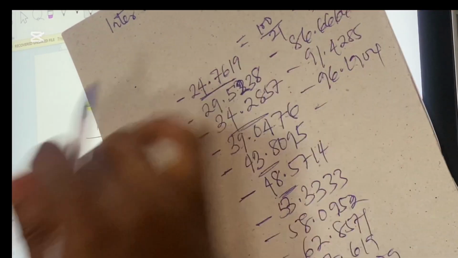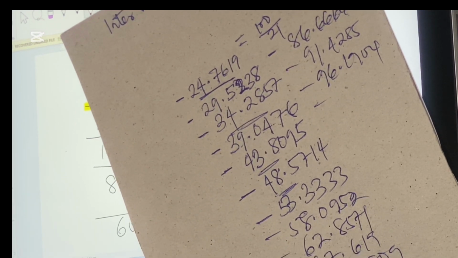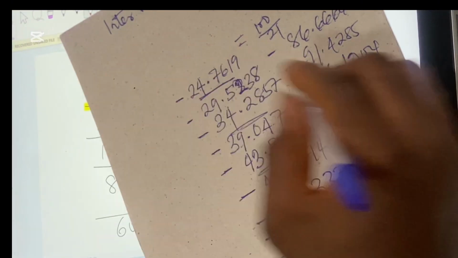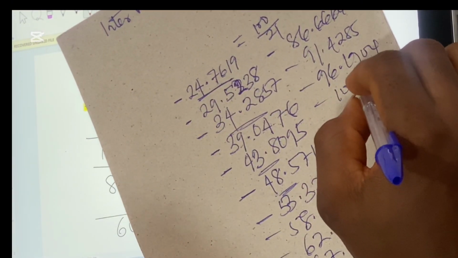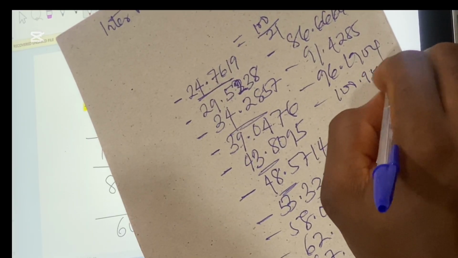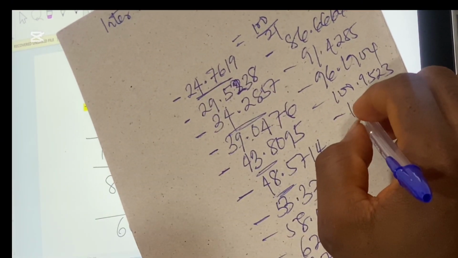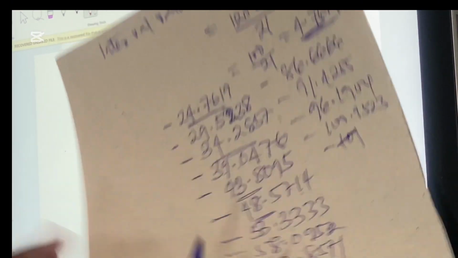That is this plus this plus 4.7619. The answer is 100.9523. So when you approximate, this is 101.